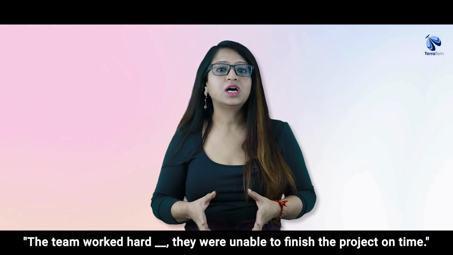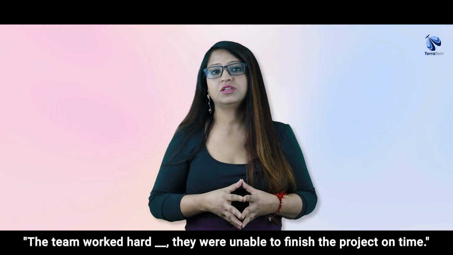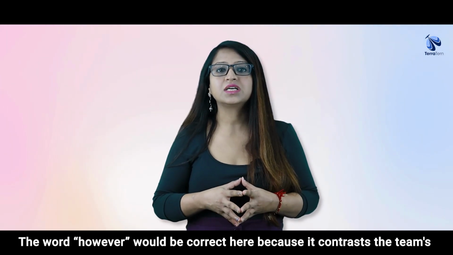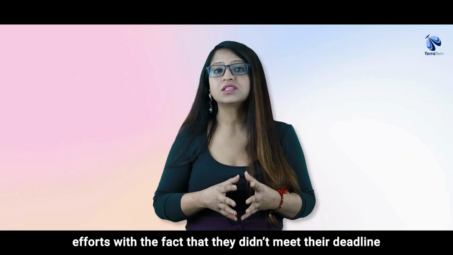The team worked hard blank they were unable to finish the project on time. The word however would be correct here because it contrasts the team's efforts with the fact that they did not meet their deadline.